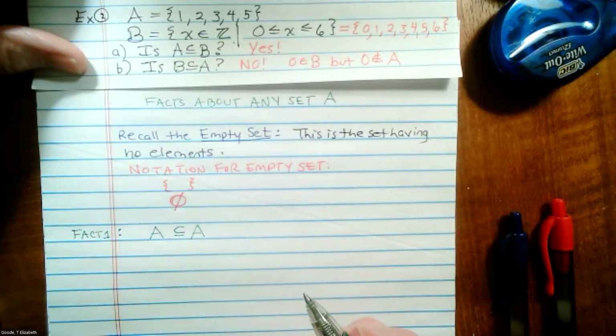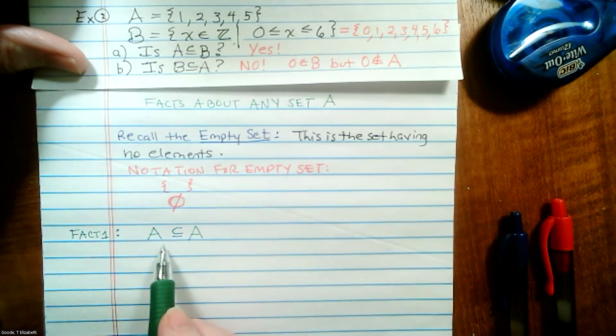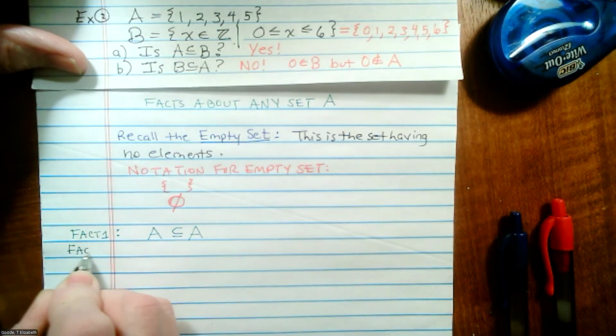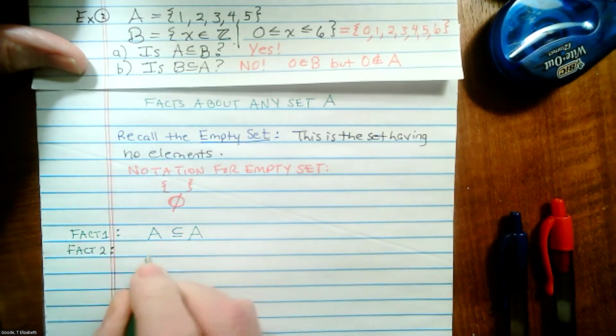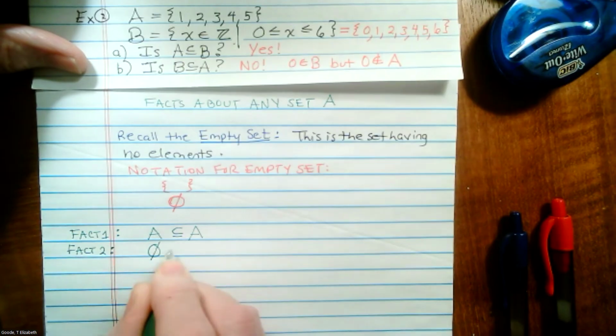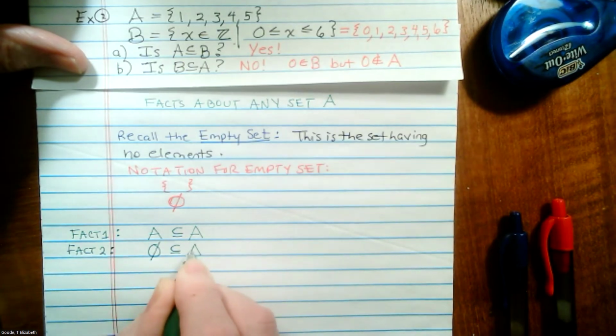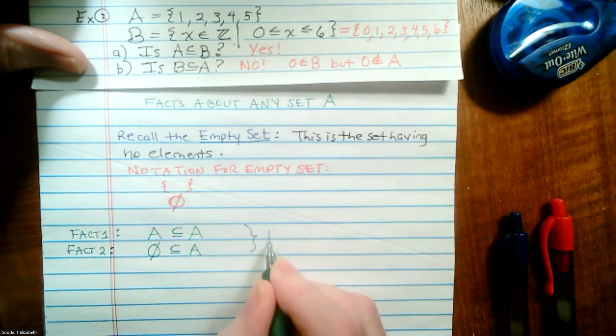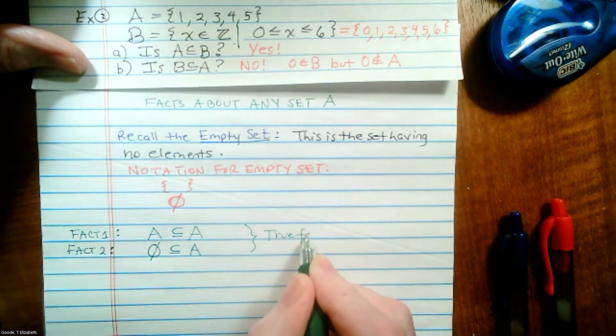Does that make sense? A is always a subset of itself because it always has the same elements. Exactly. And the empty set is always a subset of A, and these are true for any set A.